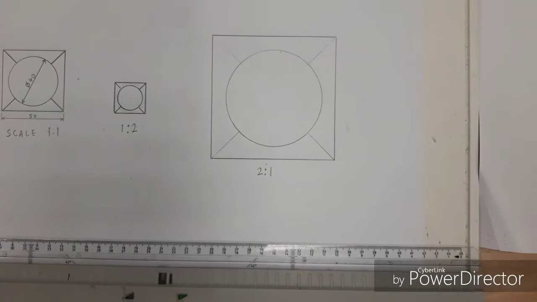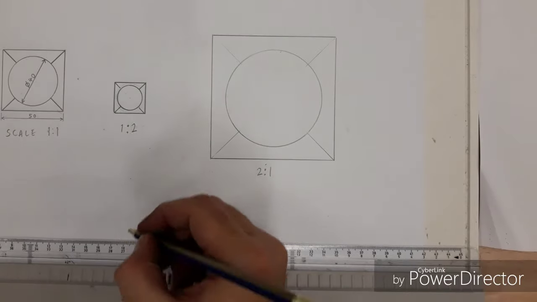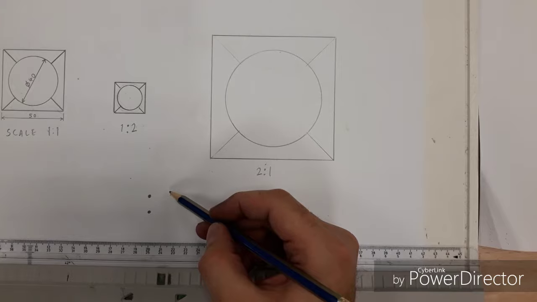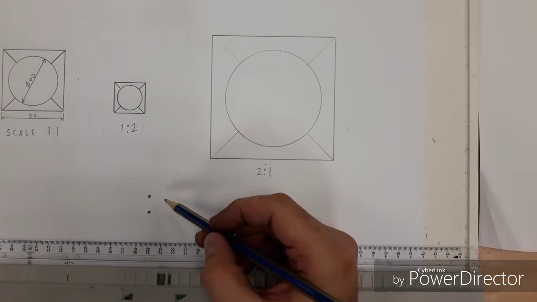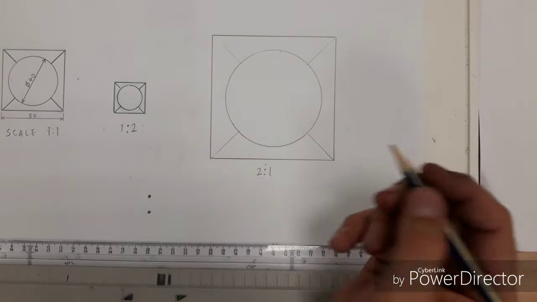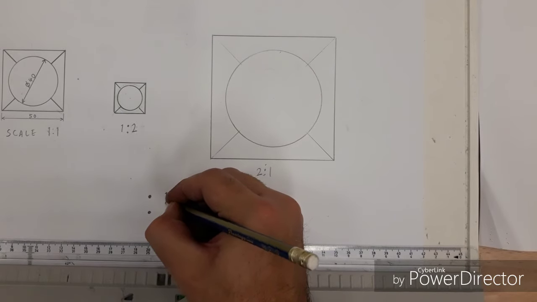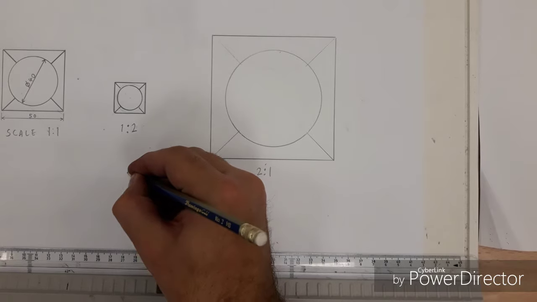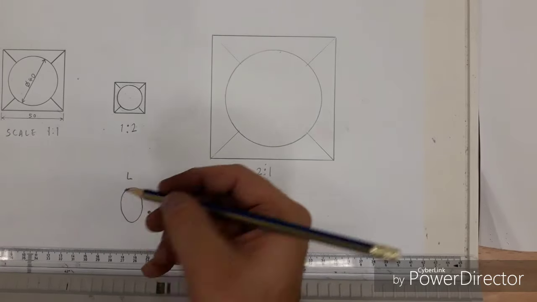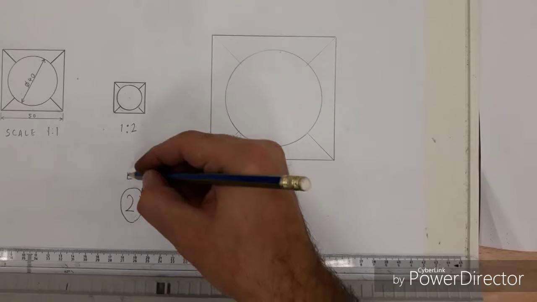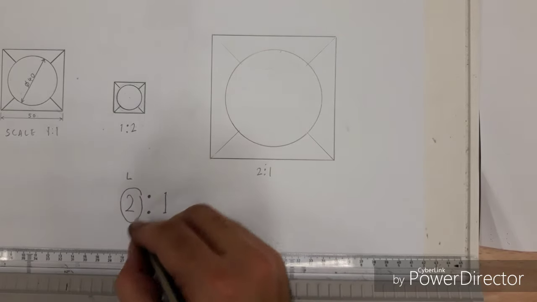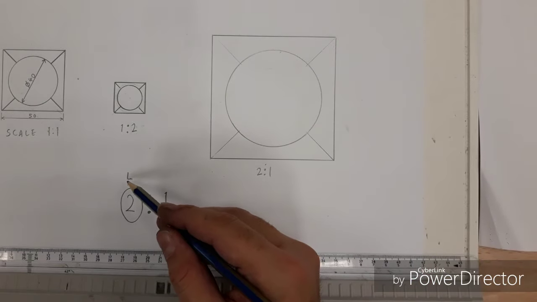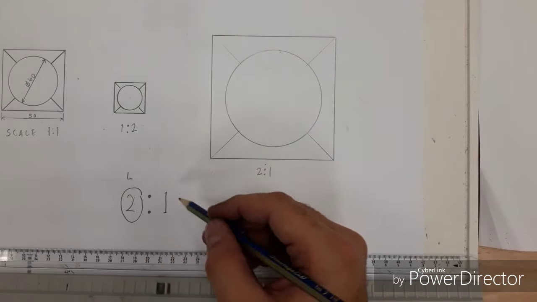Now, what's an easy way to remember this? The way that I remember this, you have a colon. Either side of that colon, you're always going to have a number, which is going to be 1. In this case, the 1 is on the right. Now on the left, L for left, we have a number such as 2. Because that 2 is on the left, we're always looking for the number that is not a 1. L, I refer to that as larger, so 2 times larger.